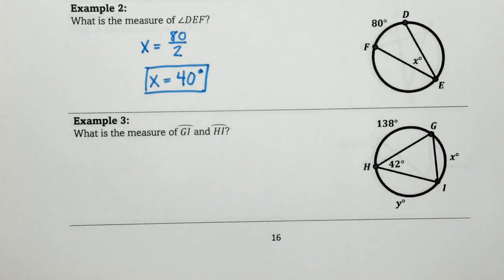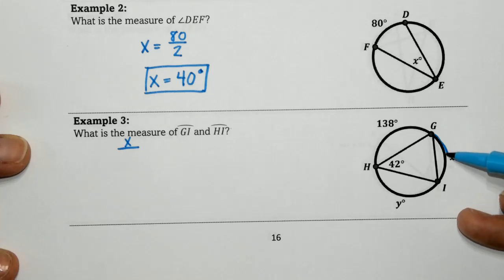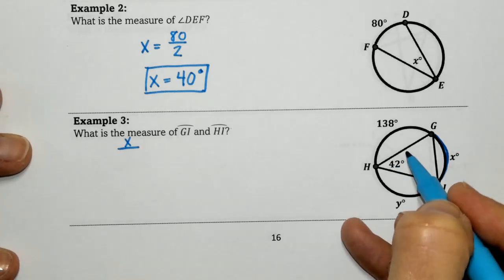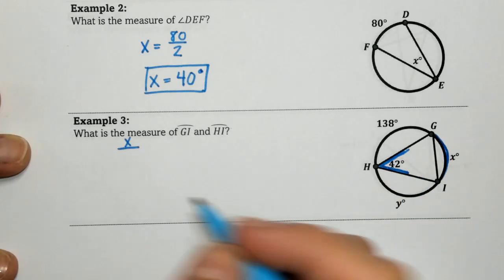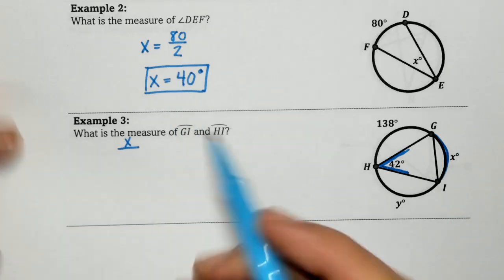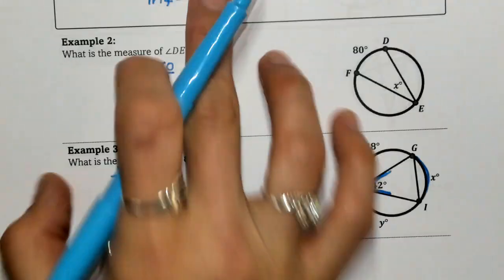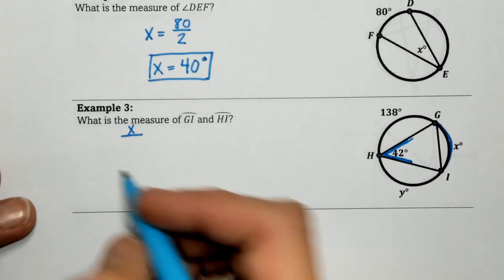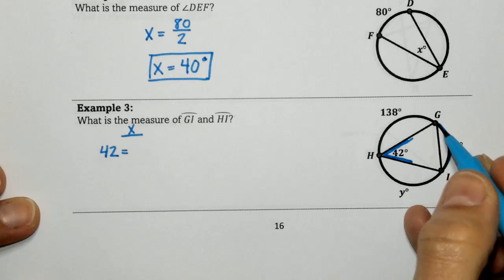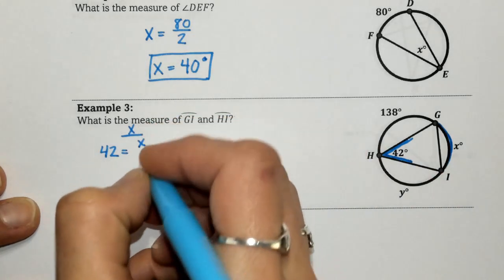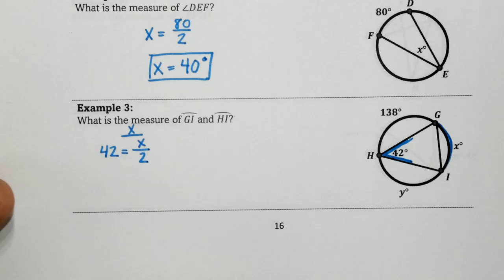Now what happens if they give us the arc and we have to work backwards? Let's take a look here. We're going to be solving for X and Y on these problems. To solve for X first, we want to find this arc. The inscribed angle is right here, that 42. So we're looking for X, the arc, which in our formula was up top. So the angle 42 is equal to the arc, which is X, over 2.